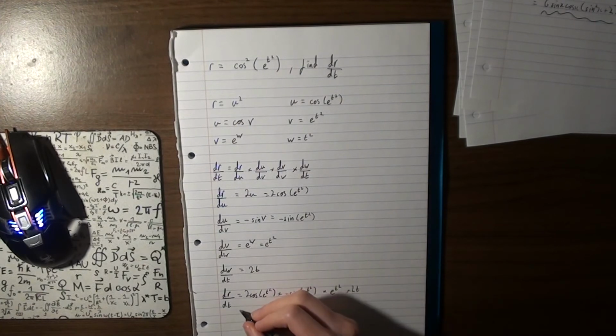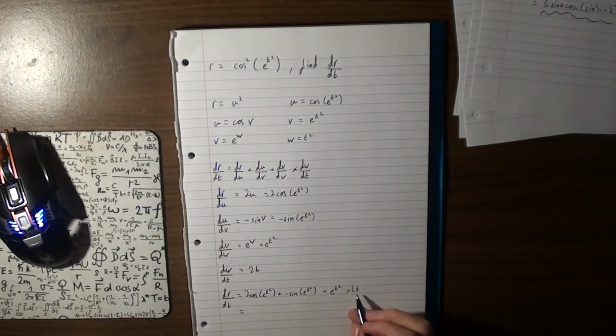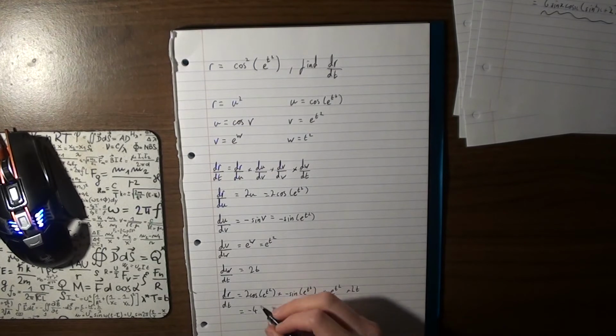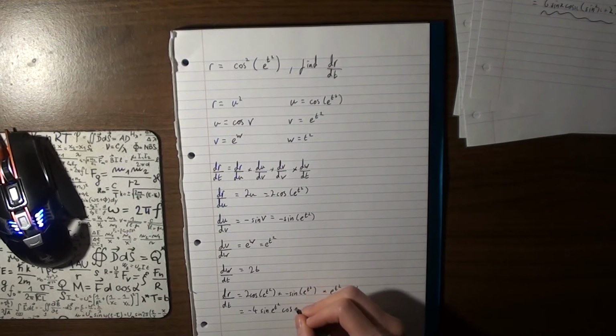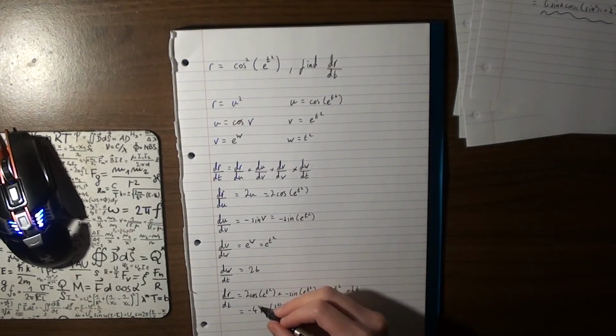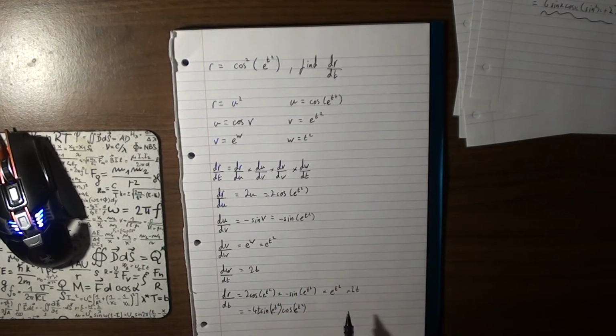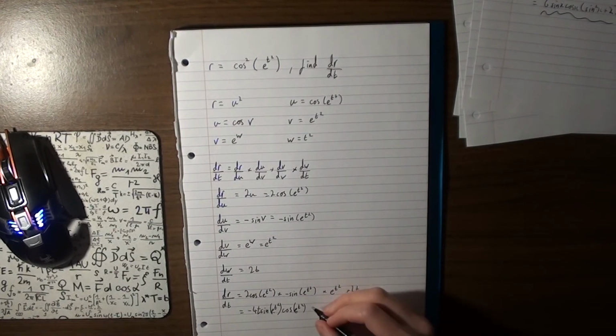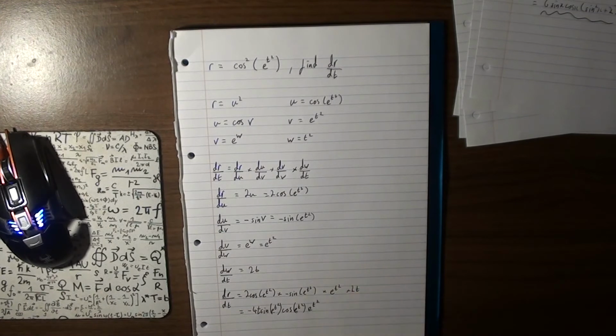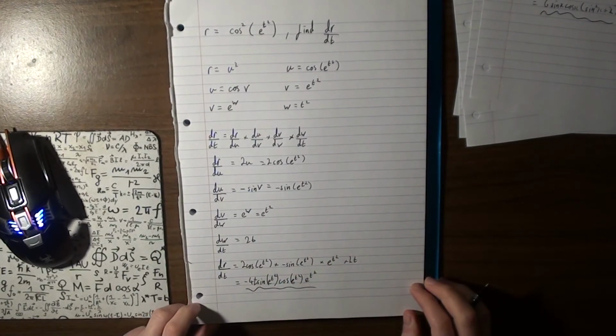So putting that all together, that's 2 times 2 times minus 1 is minus 4, sine e to the t squared cos e to the t squared. Oh, and then this t would go in here to tidy it up. So yeah, multiply by that final e to the t squared to tidy it up. Woo! So that was a lot of work.